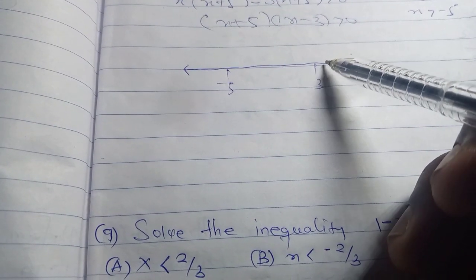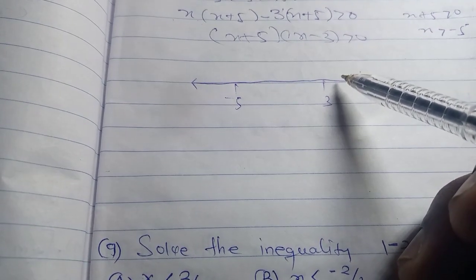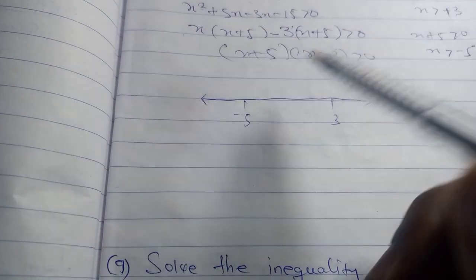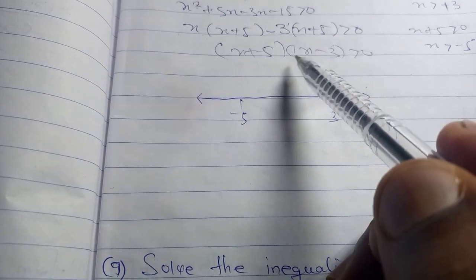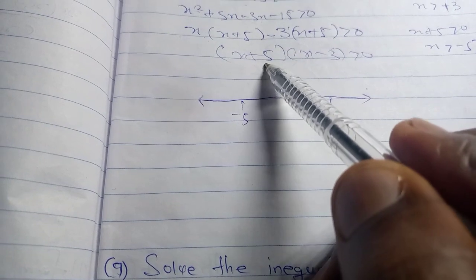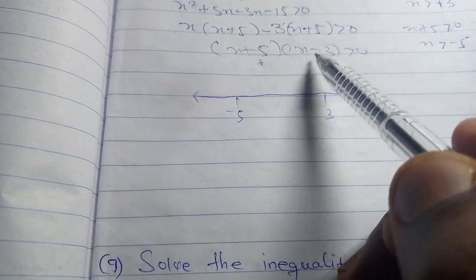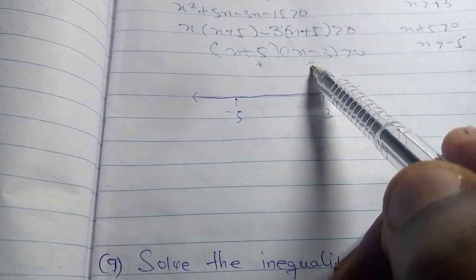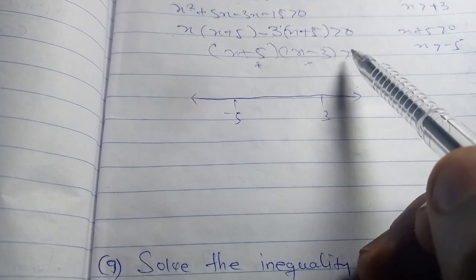Let's take a number greater than positive 3, let's say 4. 4 plus 5 is 9, a positive number. Now 4 minus 3 is 1, which is also positive. Positive times positive is a positive number, which is greater than 0. This is valid.